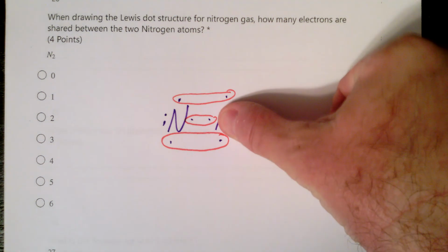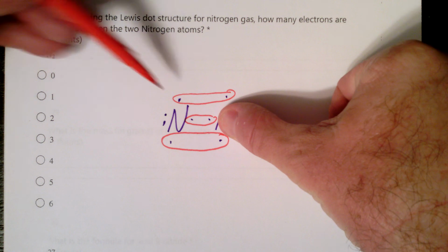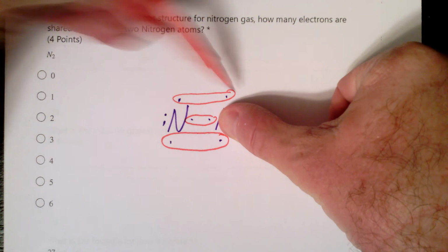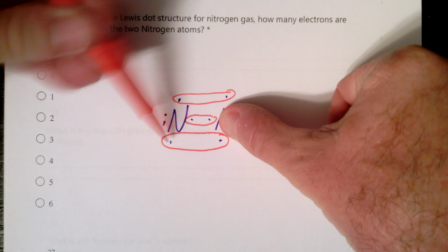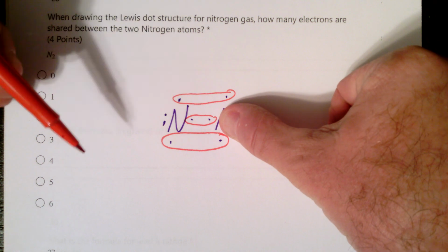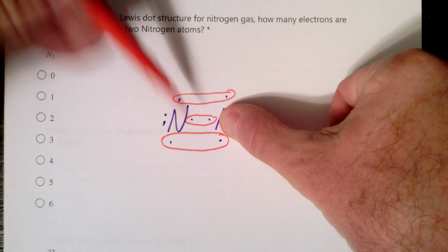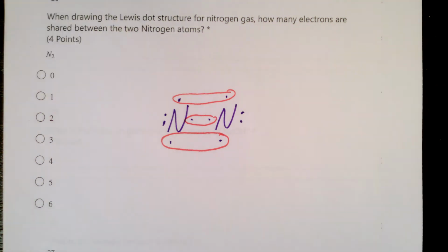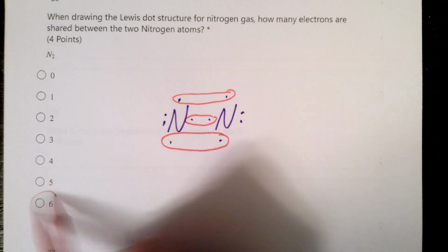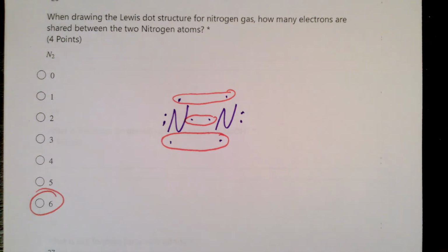Let's count up how many electrons are being shared. Is this one being shared? Yes. Is that one? Yes. Is that one, that one, that one, and that one all being shared? Yes. So there are 6 electrons that are being shared and 4 that are not, that stay with their original nitrogen. So the answer here is 6. There's 6 electrons that are being shared between 2 nitrogens.